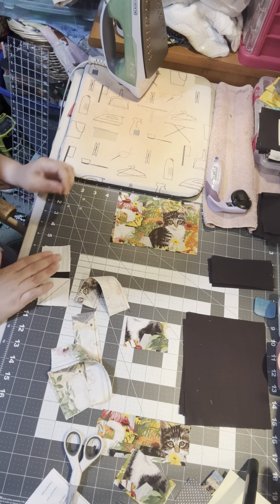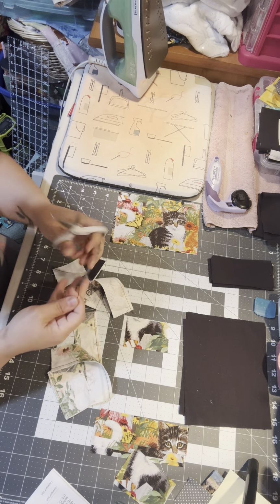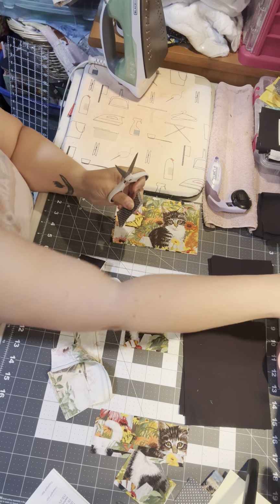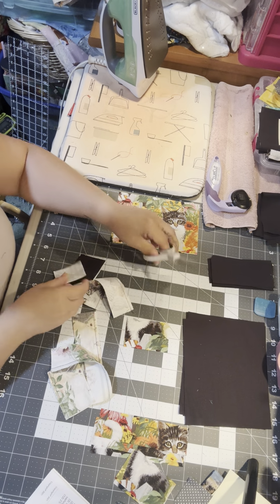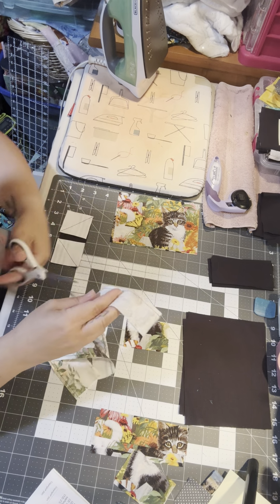Okay. And you can use this one piece over and over and over again as many times as you'd like. It's not for any other purpose than to start your chain stitching. Okay.